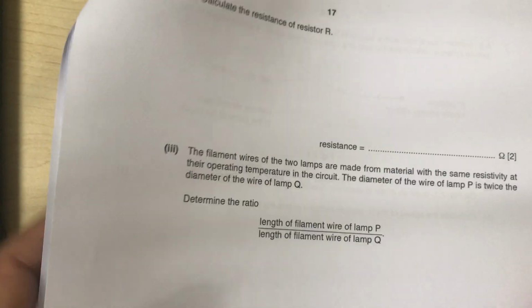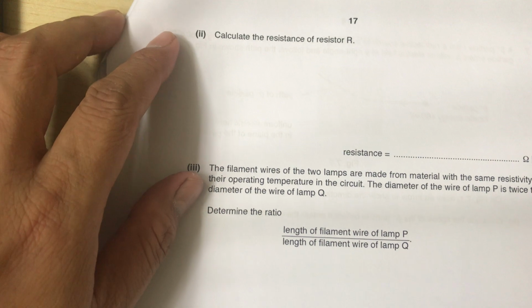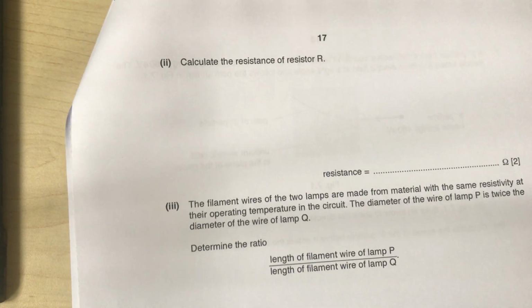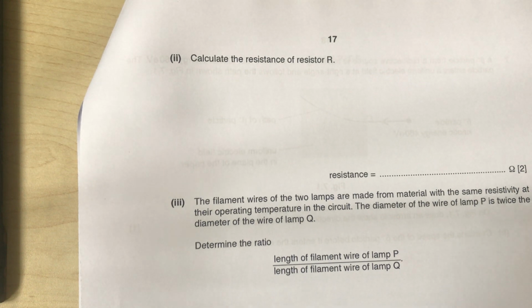Continue to the next number, R. Calculate the resistor of R. You see about Ohm's law.